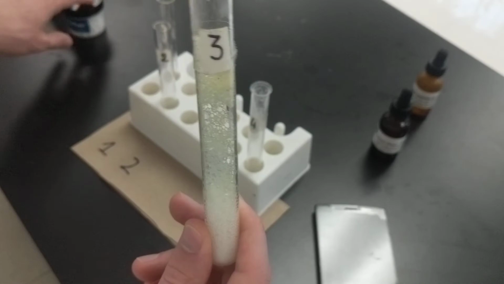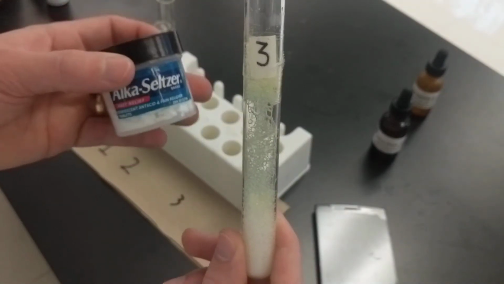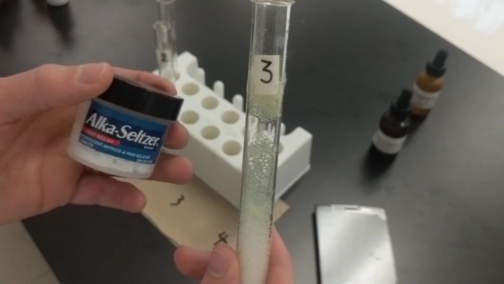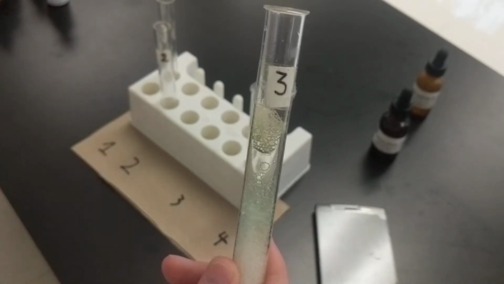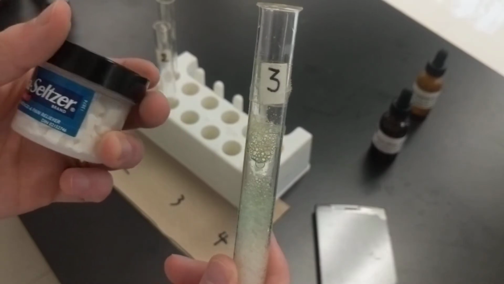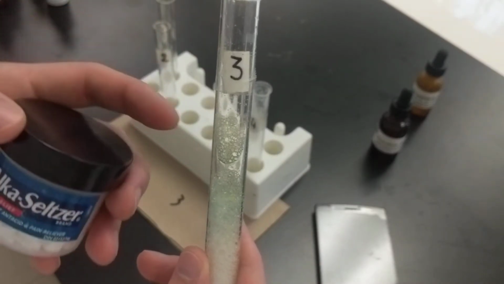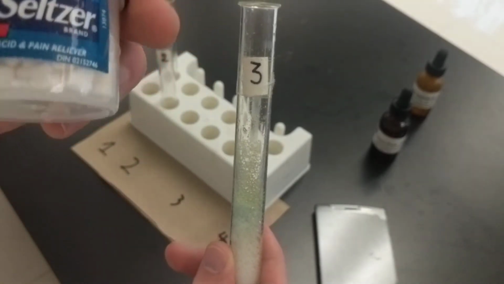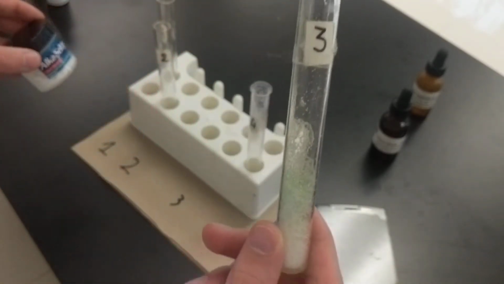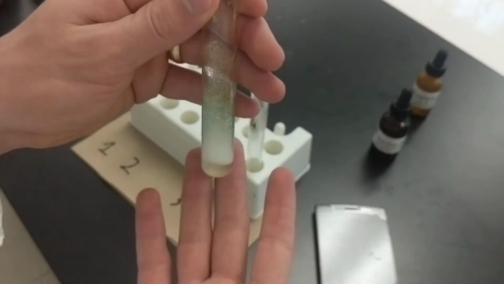So again, this is an antacid. This is what you use when you have heartburn, i.e. stomach acid that's burning your esophagus or stomach lining. Use this to counteract the acid. Now we had stomach acid in here. We added antacid to counteract it. And remember, we had bromethyl blue.